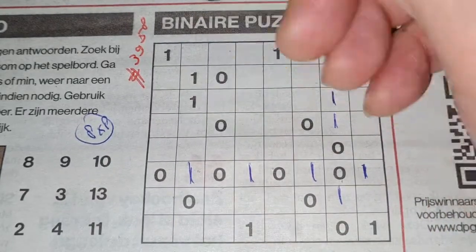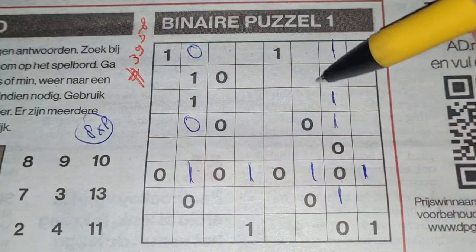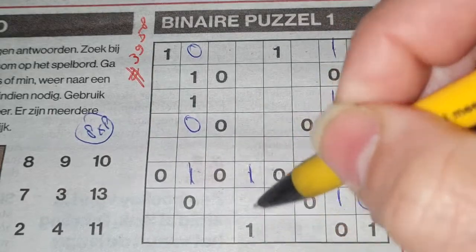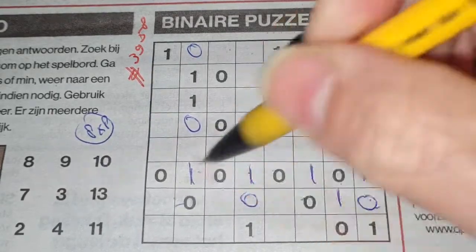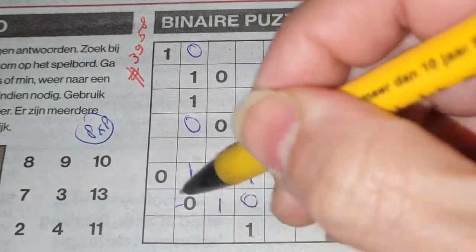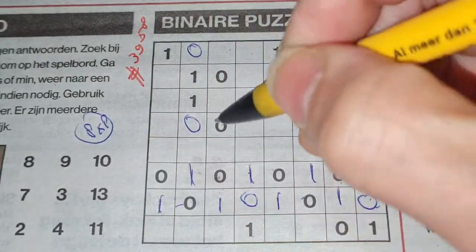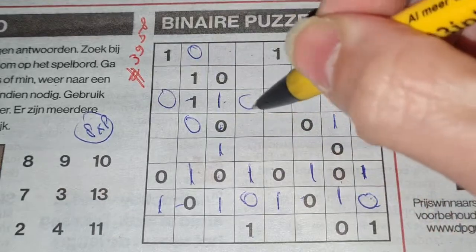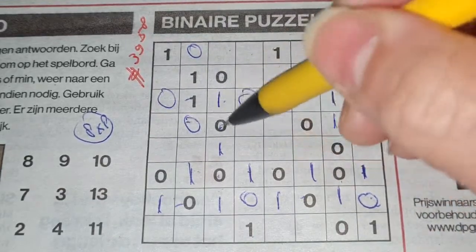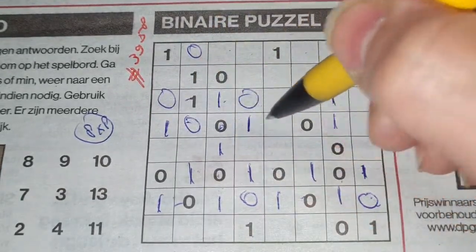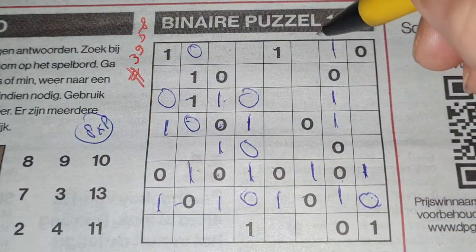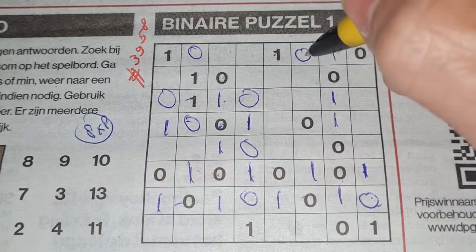Okay, double 1, here no, there no. Between 2 1s comes an O, between 2 1s comes an O. 4 O's we have here, so the rest are 1s. Between 2 O's comes an 1. Between 2 O's comes an 1. Double 1. Here no, there no. Double O. Here 1, there 1. Between 2 1s comes an O. Between 2 1s comes an O.